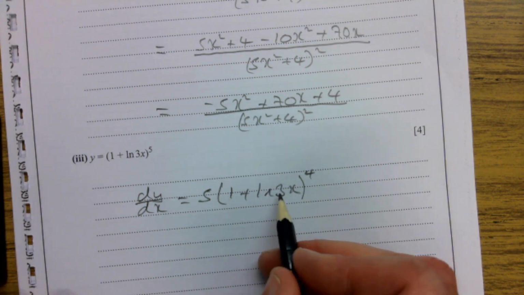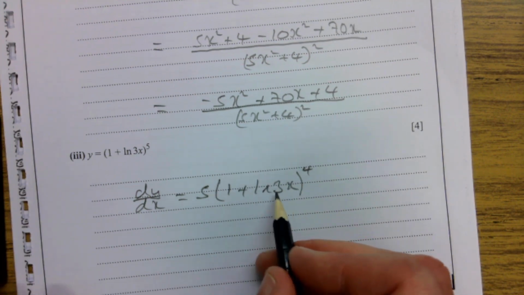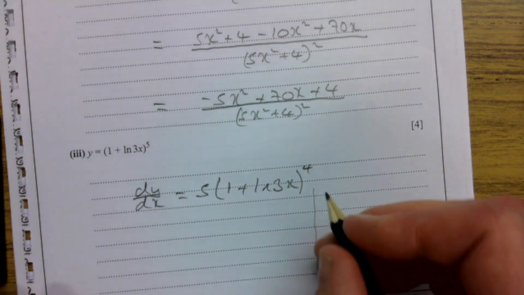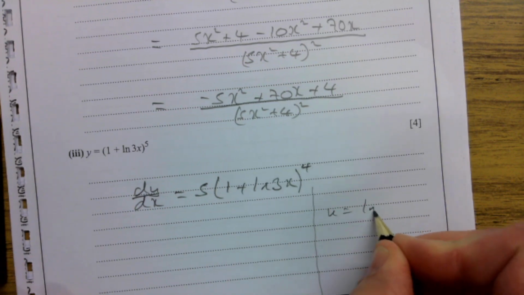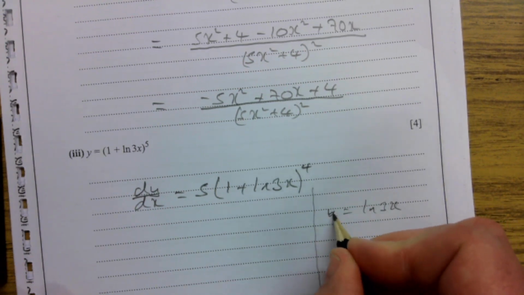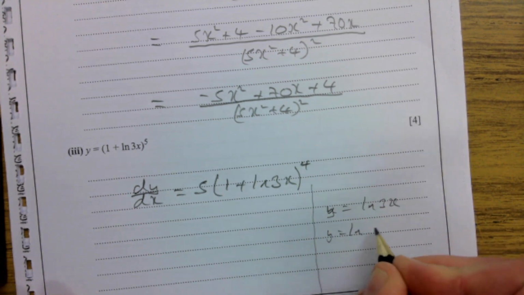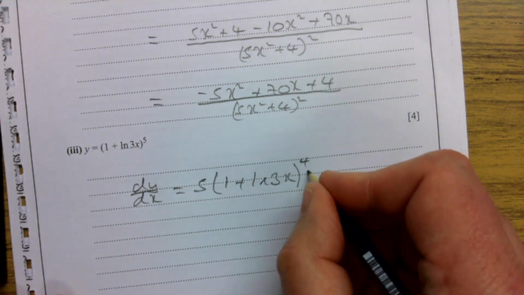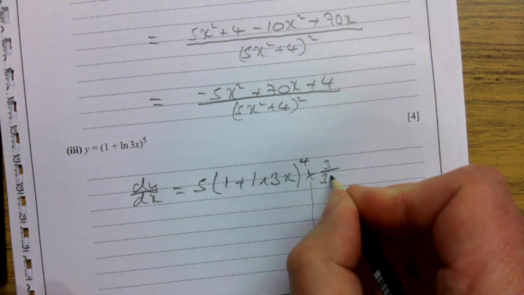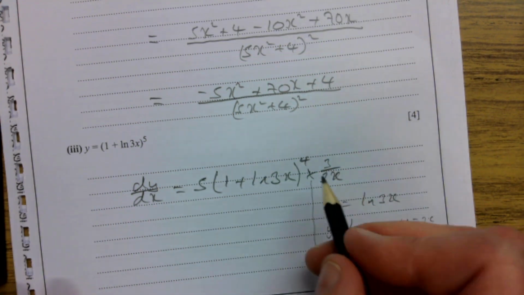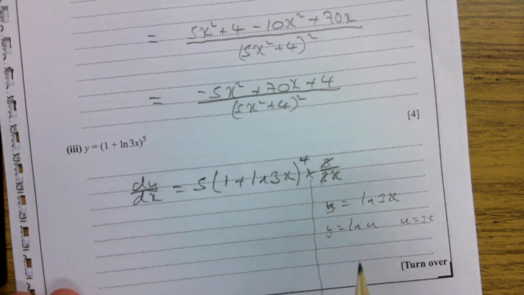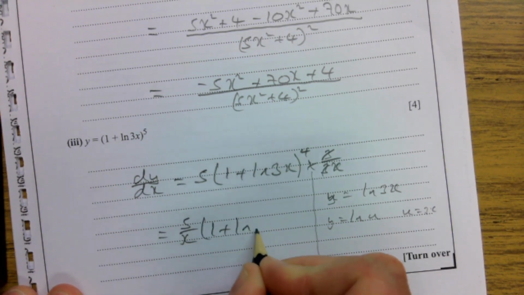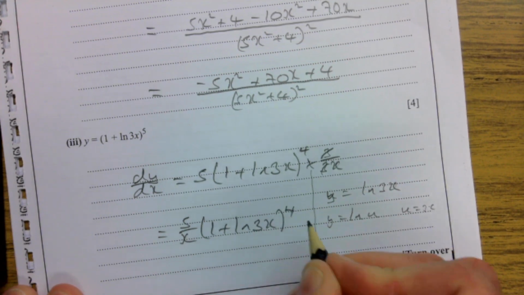So how do we differentiate this? Again, you might want to use function of a function for that. So you could take this wee bit off to the side, for example. You could have y is ln 3x, and then y is ln u, where u is 3x, and work it out. Whatever way you work it out, it's going to be multiplied by 3 over 3x. So that kind of cancels itself out. The 3s are going to go, and then you get 5 over x here. So 5 over x, (1 + ln 3x) all to the power 4.